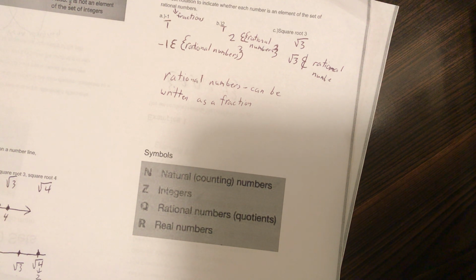Scratch my thought on that one. Oh, so real numbers are going to be any number, even like the square root of 3 or square root of 4 or square root of 2.